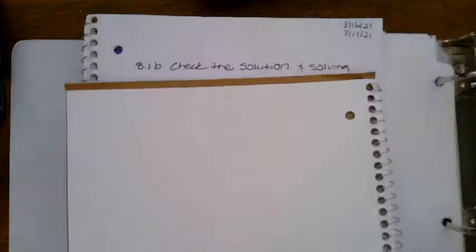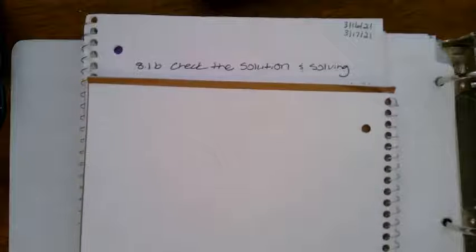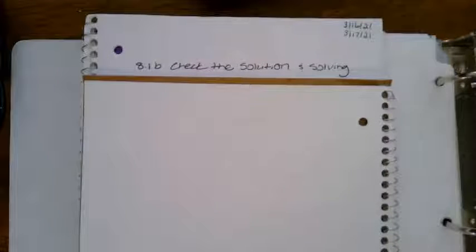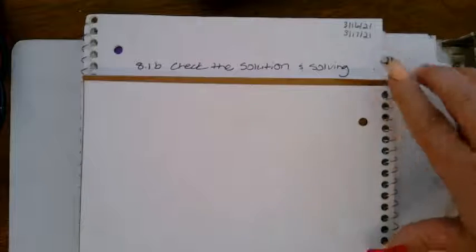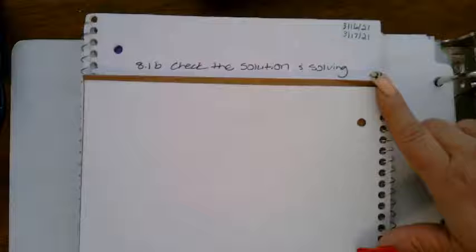So let's title these our 8.1b, check the solution and solving, okay? And then if you're Tuesday live, then this would be 3:16:21, okay? So 8.1b, check the solution and solving. And if you need to pause during this recording, that's fine, because I'm kind of just going to talk and go through it. So right now would be a chance to pause if you need to write the date in the title. Otherwise, we're going to move on.